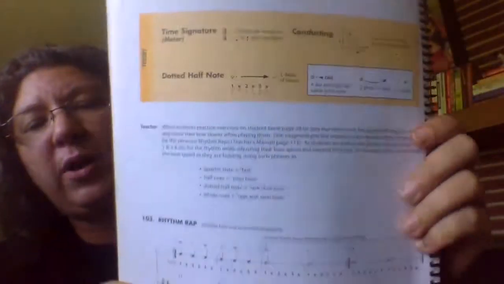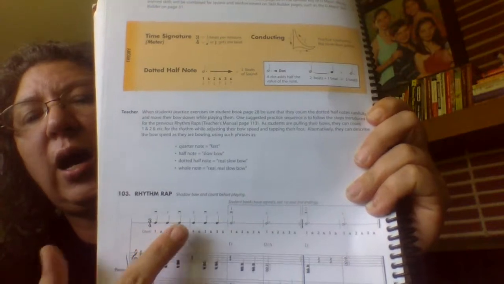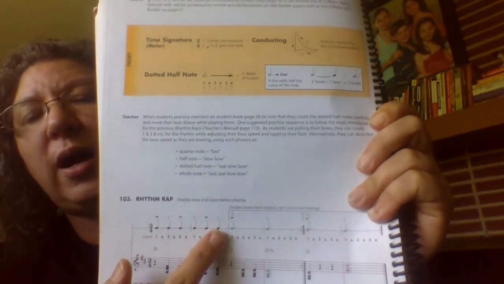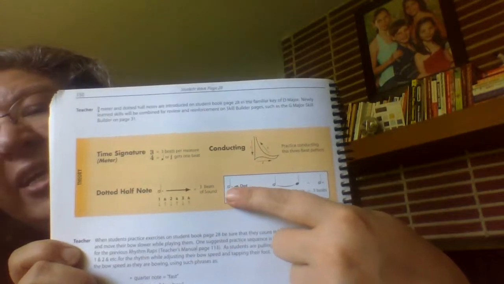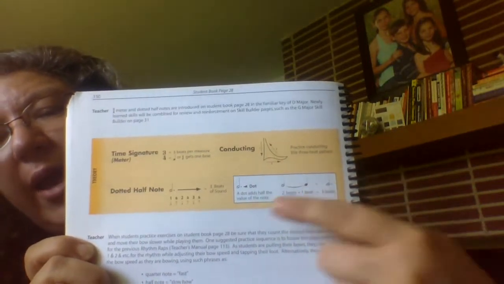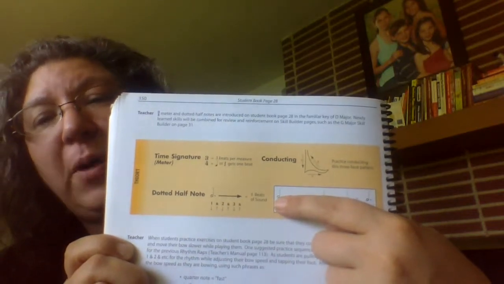So if you're looking at song number 103, the Rhythm Rap, you have ta, ta, ta, ta, ta, ta, and then this dotted half note and a dotted half note. And you'll see up here in the orange box in your book that it explains the dotted half note right here. So the dot represents something that's half the value of what it's behind.